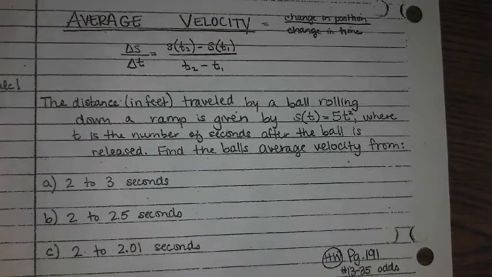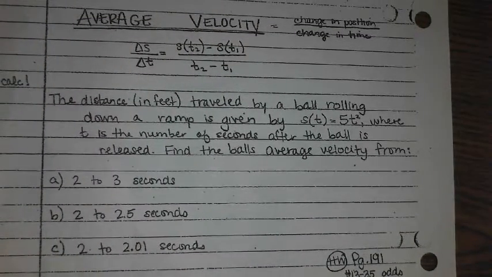This is more of the conceptual approach. So there's a word problem attached here. Average velocity.